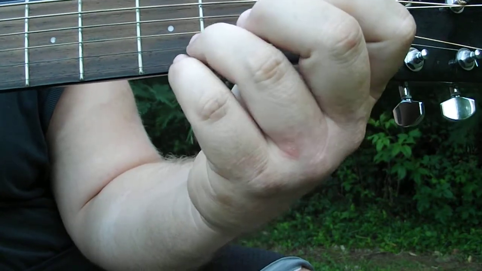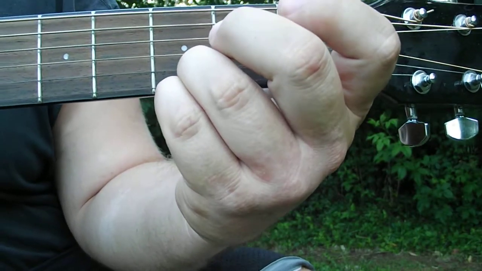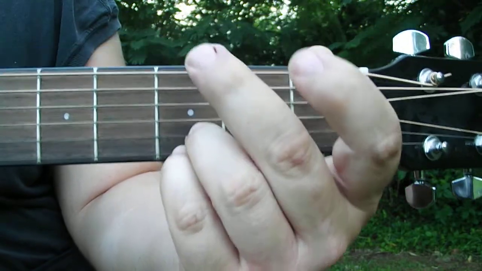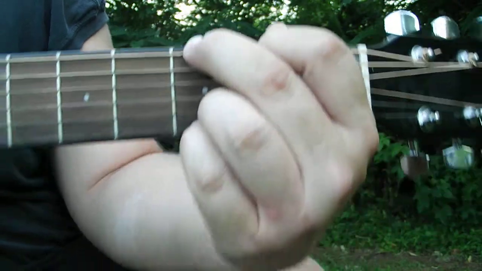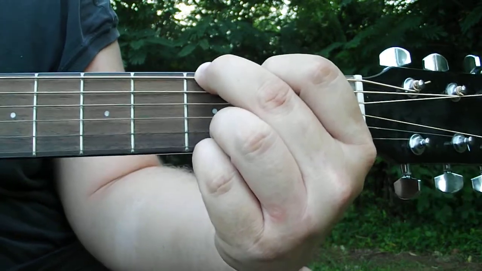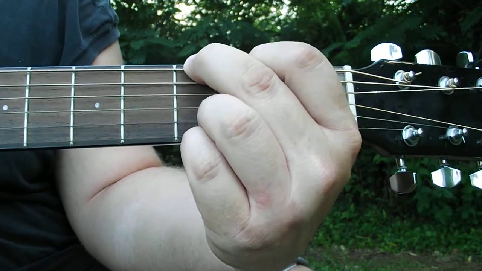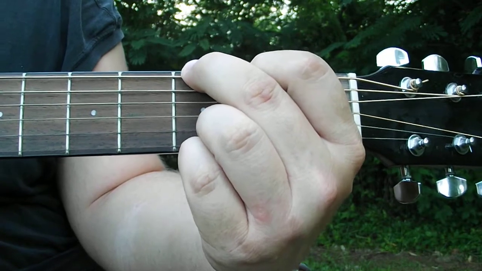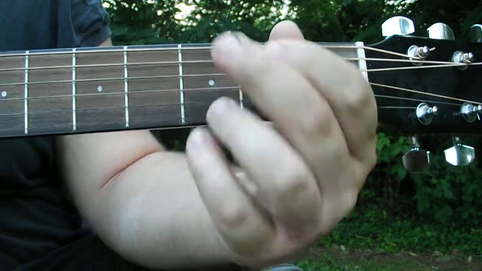So these 2 are right on top of each other. And then I add the 2 up the top, and here's what it'll sound like. I'll play each string individually, and then I'll play it as a complete chord.